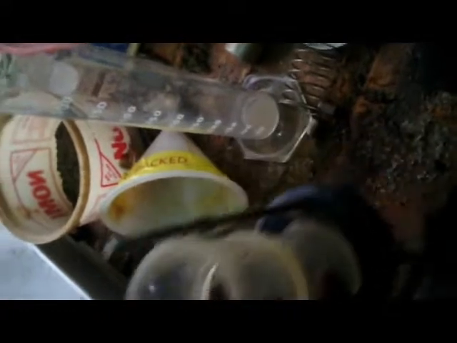The first apparatus is the permeator. This is the permeator. The second one is the spring. The third are the porous stones. And there we have the cylinder, which is used to measure the discharge of water passing through the soil.